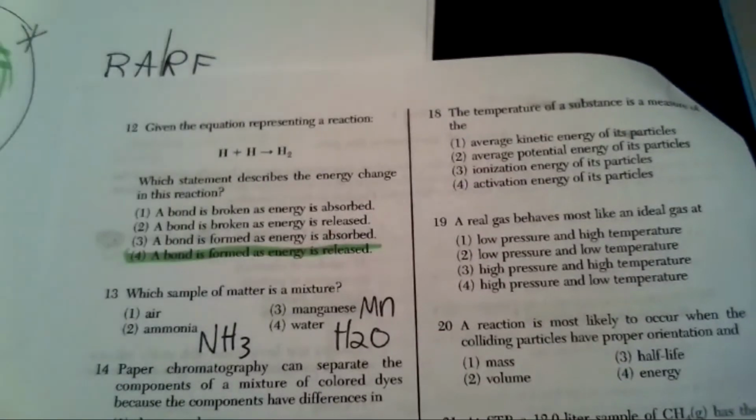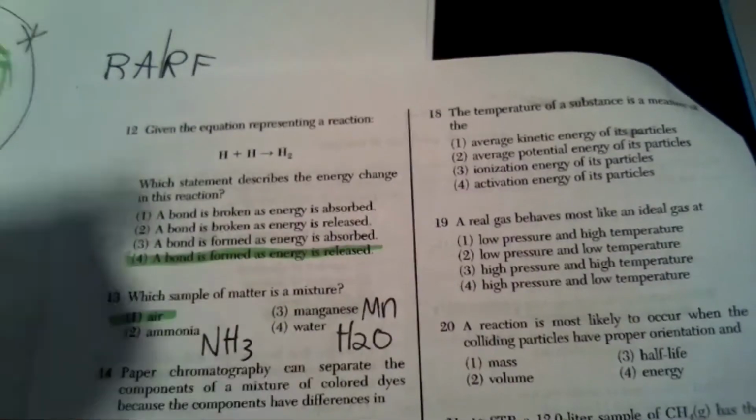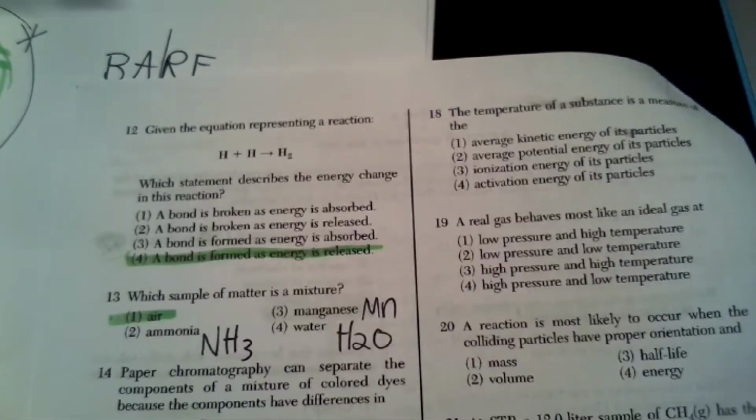Manganese is element Mn. Water we know is H2O. Ammonia is NH3. And you know, air is a mixture of water vapor, oxygen, carbon dioxide, argon, nitrogen. Lots of different things are in air.